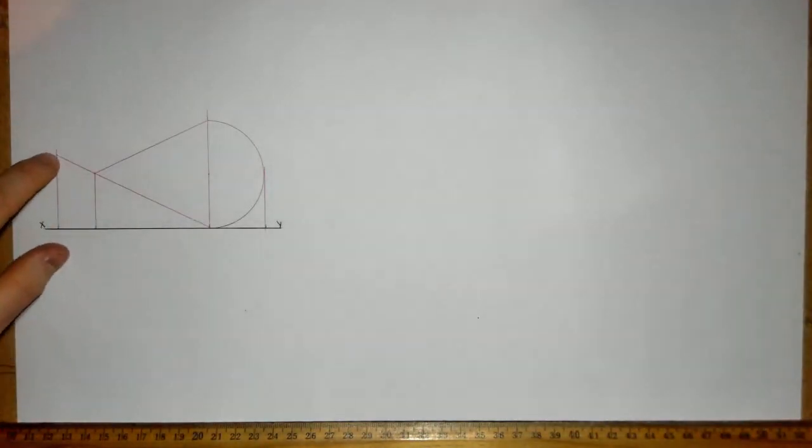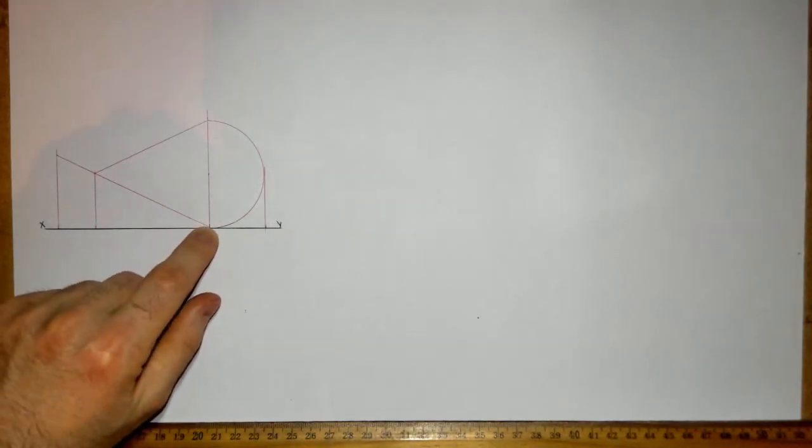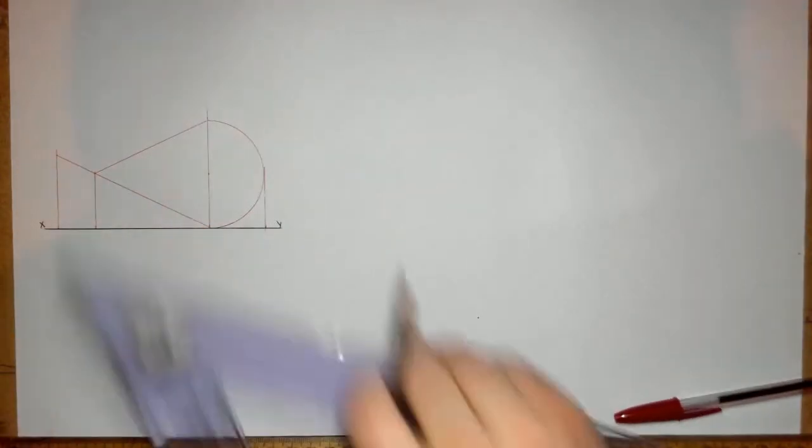Okay, so what we had to do was from the 40 mark, I had to do an inclined line down to the bottom of my diameter. So I can heavy that in now.